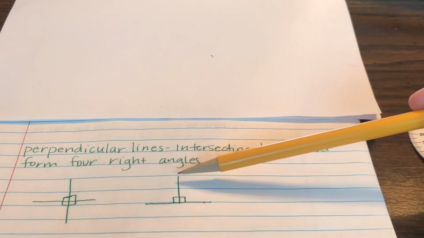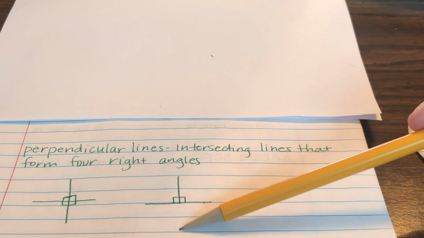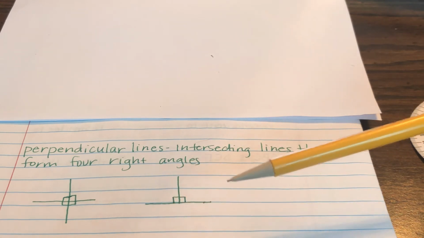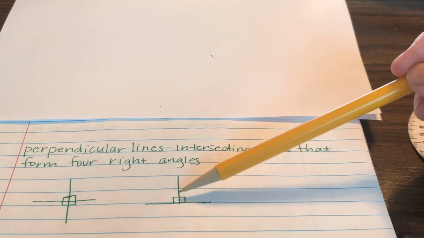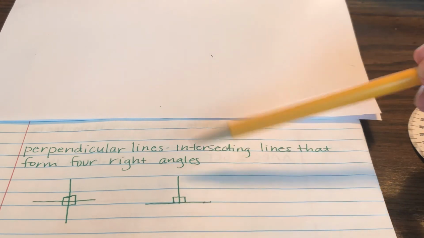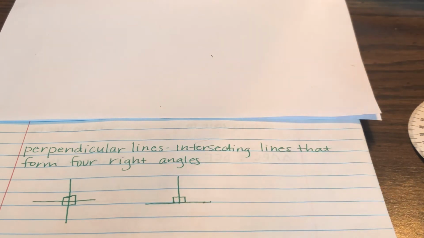Perpendicular lines can also look like this, where they've dropped off the bottom part of that cross, almost like an upside down T. But both of these would still have 2 right angles here. If you measured these would be right angles. Intersecting lines have to have right angles.